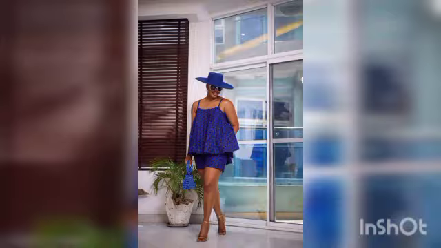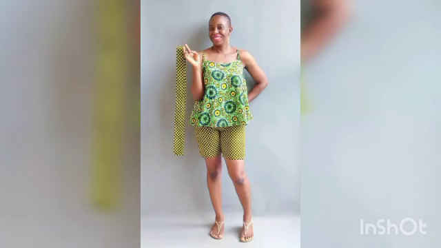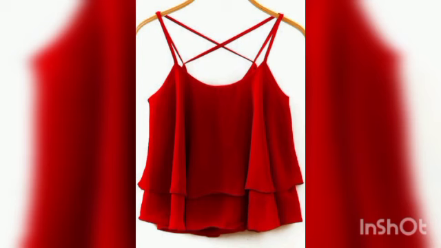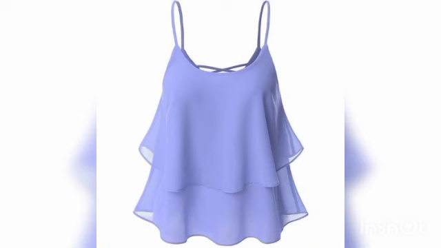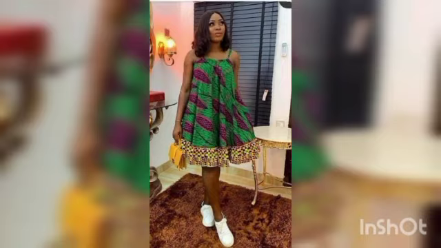So in this channel, we use patterns to create unlimited designs. And today is about strap flare top. These are the variations of strap flare top. It also comes in gown. So long as you get the upper part of it nicely, it also comes as gown.